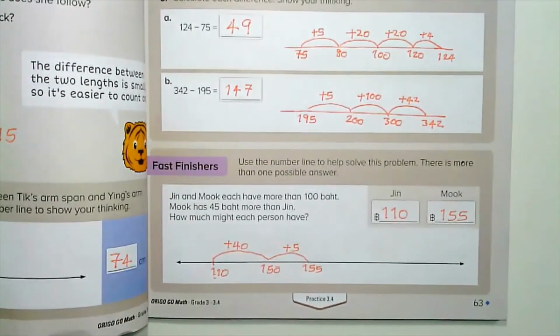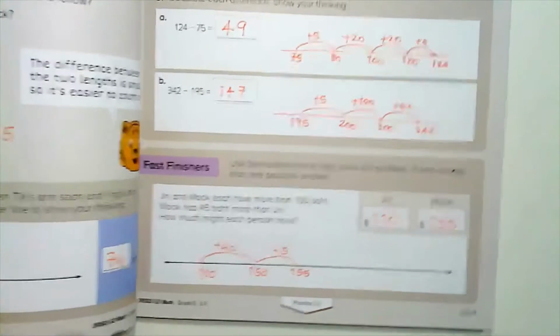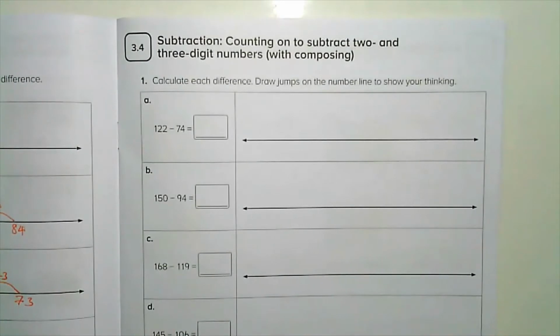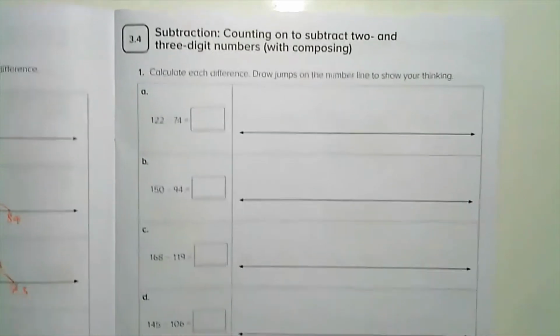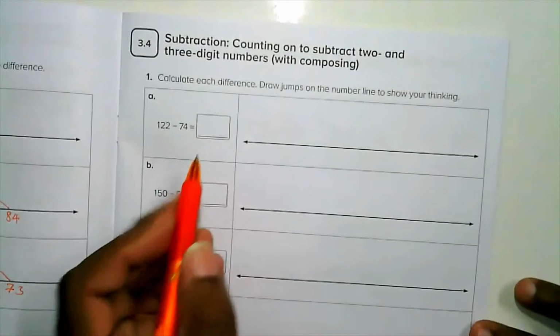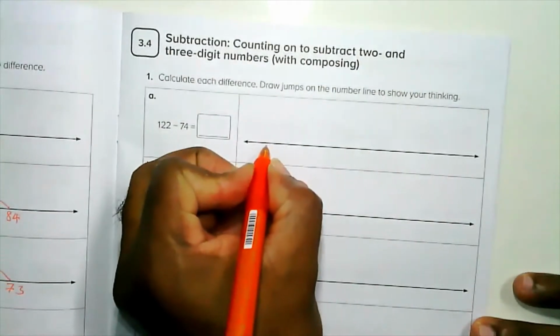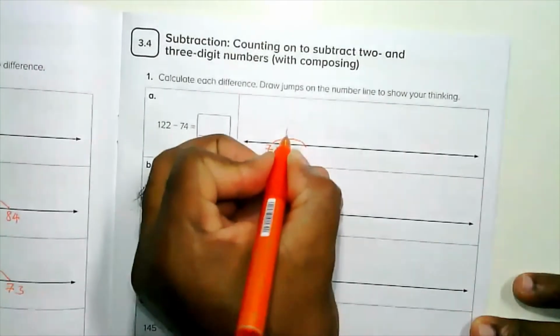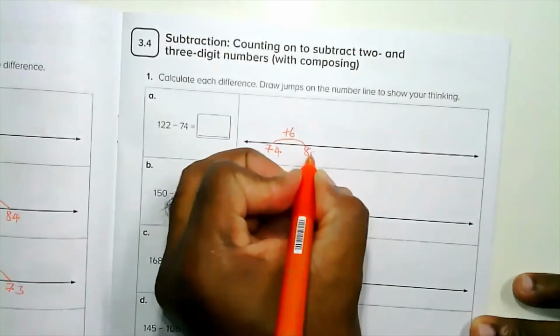Now let's go on to the practice. Number 1, we write the lesser number 74, make it a round figure, that is by adding 6 will be 80.